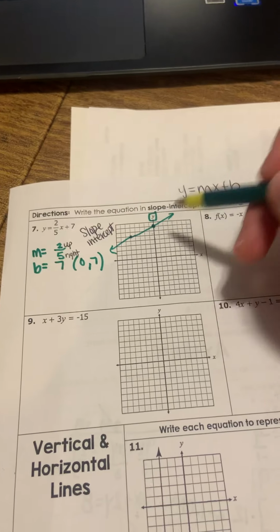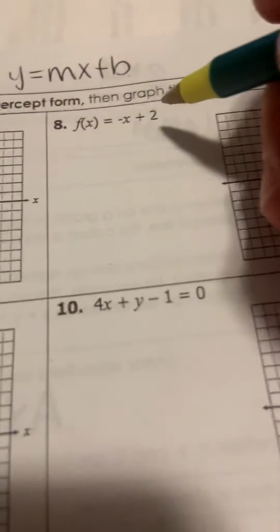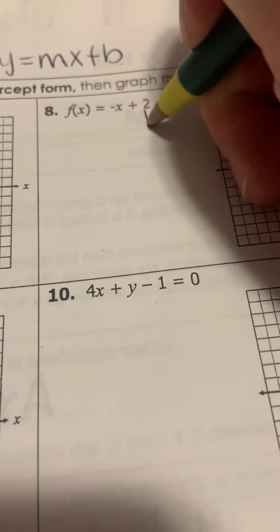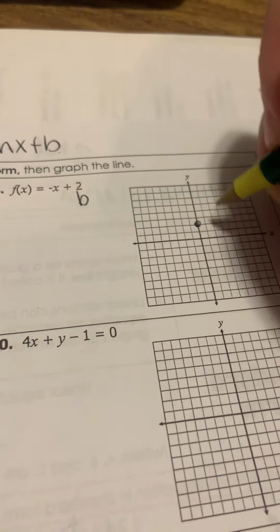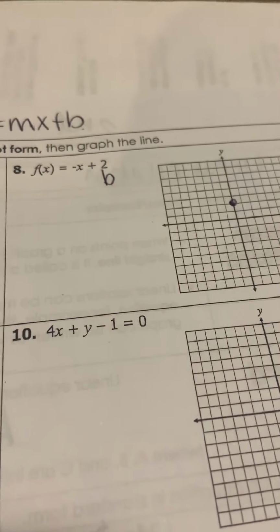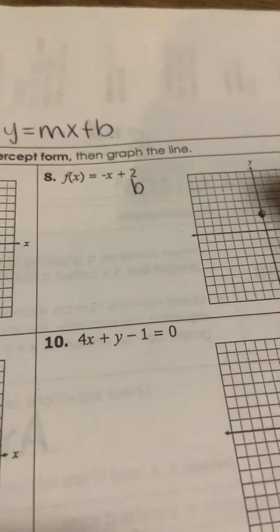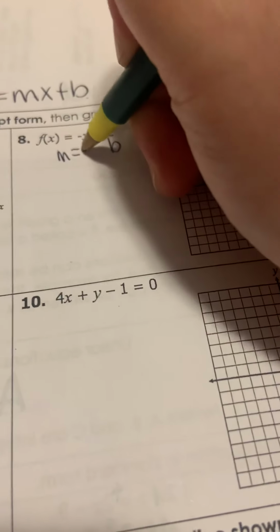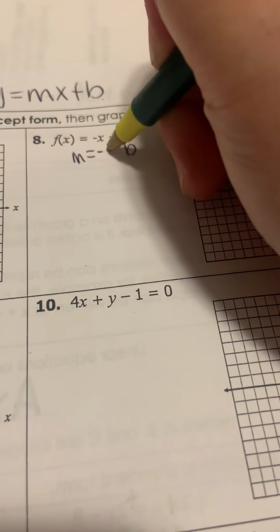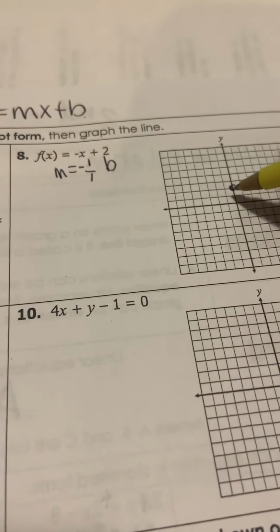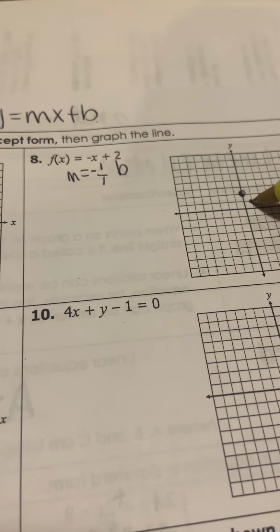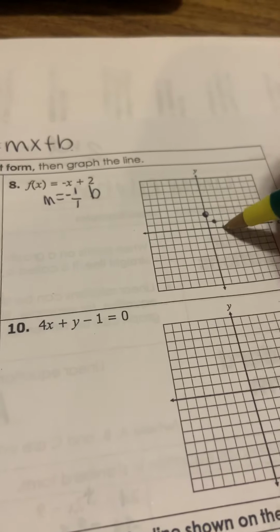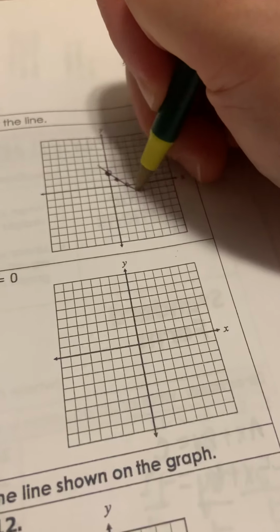So you always begin with the y-intercept. In this case, my y-intercept is 2. That's where I'm going to begin, and I'm going to plot a point on the y-axis, my y-intercept, where it is (0, 2). Now my slope here, my m value, is a negative sign, which is really negative 1 over 1. So from there, I'm going to go down 1, which is the negative, and right 1. Down 1, right 1, down 1, right 1. And I'm going to connect these dots.